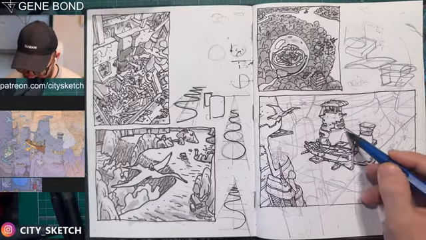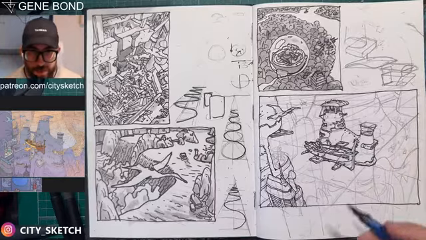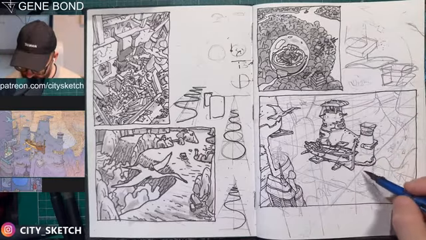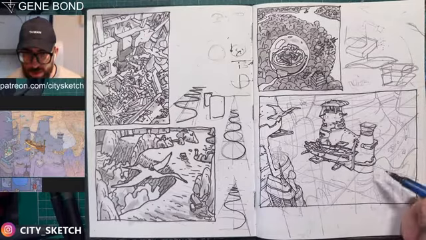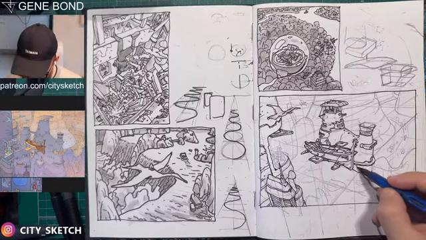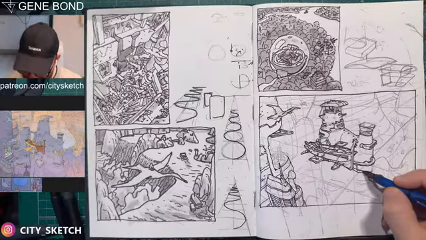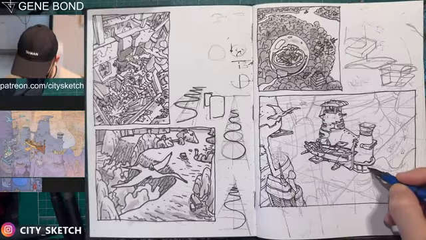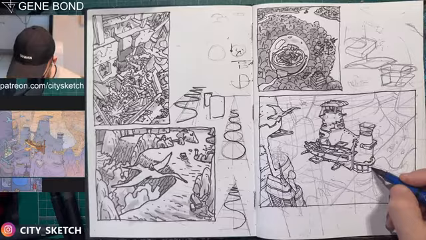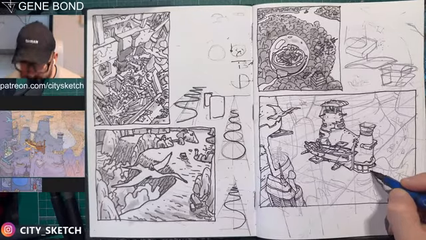Because I'm not practicing copying skill, I'm practicing methodology. Practice how to draw like Mobius, not how to copy other artists. It's totally different.